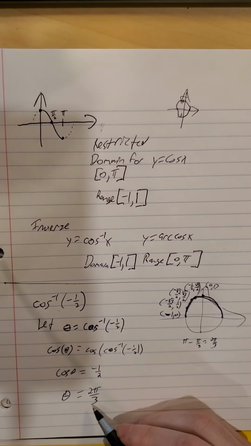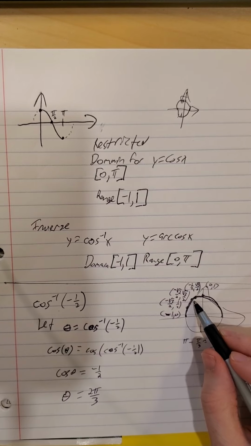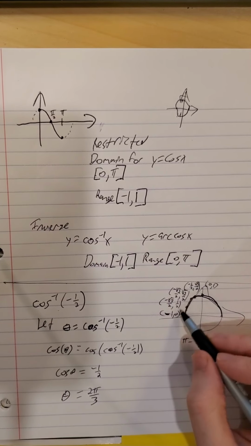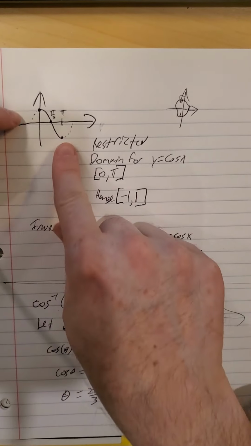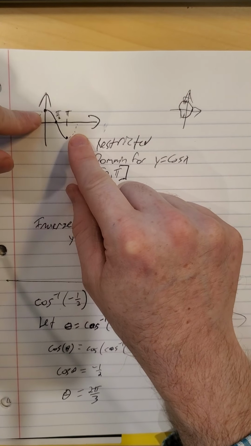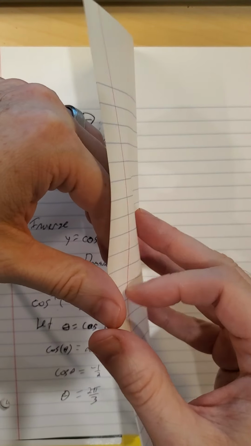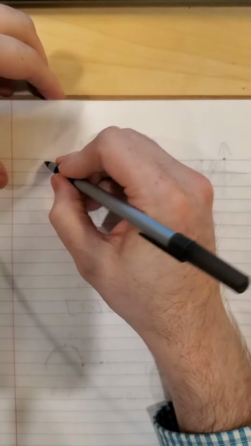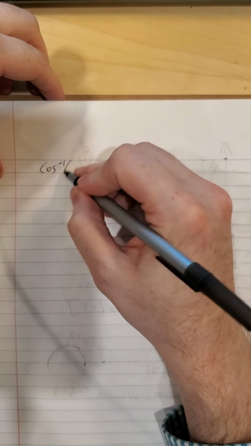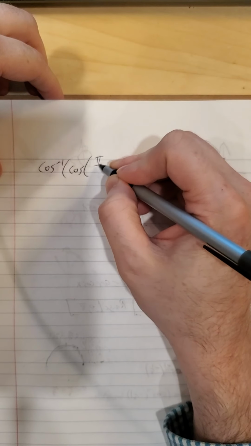So remember, when we had a sine that gave us a 2 pi over 3, that was not in our domain. Cosine, however, it is in our domain. And the reason for that is just trying to avoid failing the horizontal line test. All right, let's try another one. So do the arc cosine of the cosine of, let's say, pi over 11.